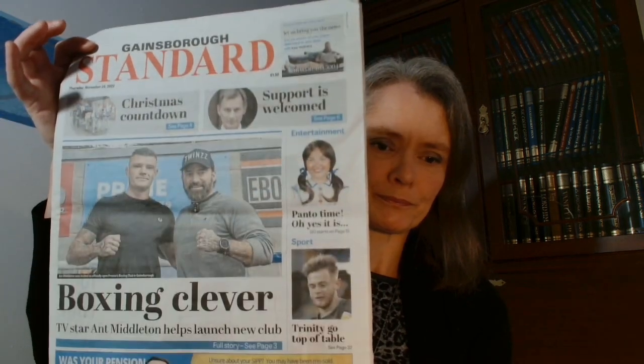Then there are regional papers. As the name suggests, these newspapers are specific to a particular region. Most towns in the UK will have their own paper for local news. This is my local paper. The writing style in these papers is usually kept fairly simple to cater for all levels of reader.